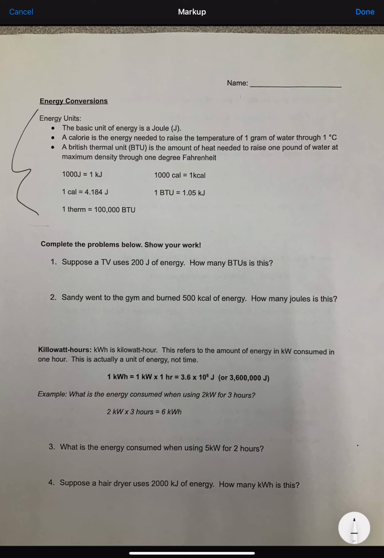So the basic unit of energy is a joule. A calorie is the energy needed to raise the temperature of 1 gram of water through 1 degree Celsius. And a British thermal unit, also known as BTU, is the amount of heat needed to raise 1 pound of water at maximum density through 1 degree Fahrenheit.